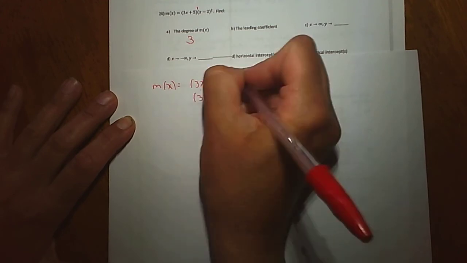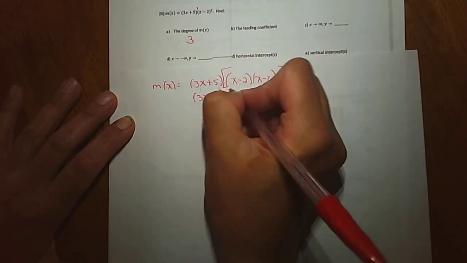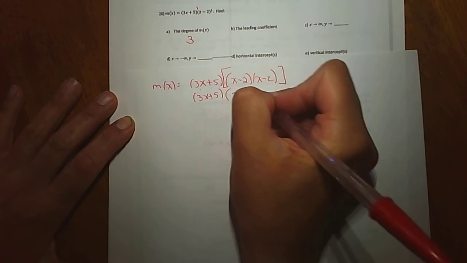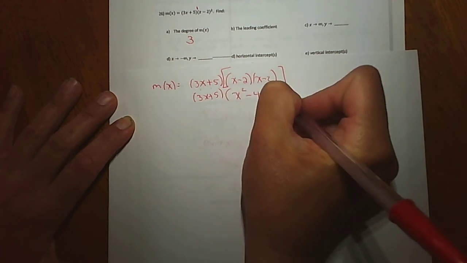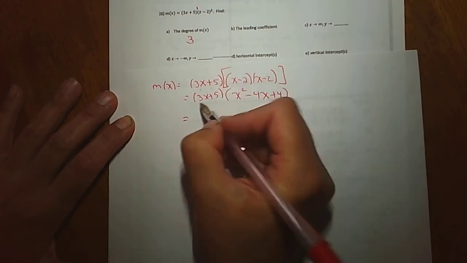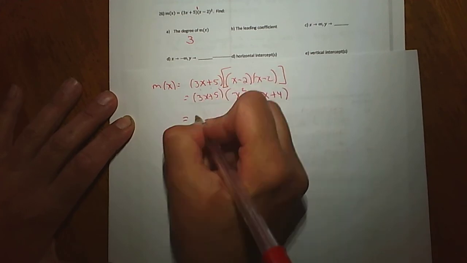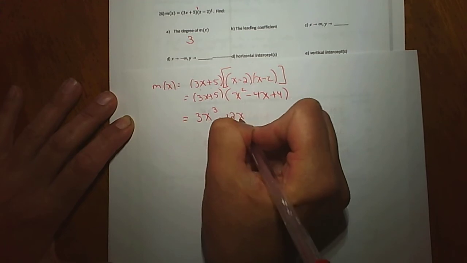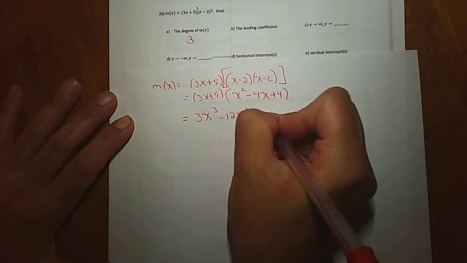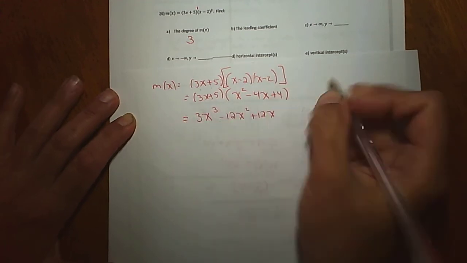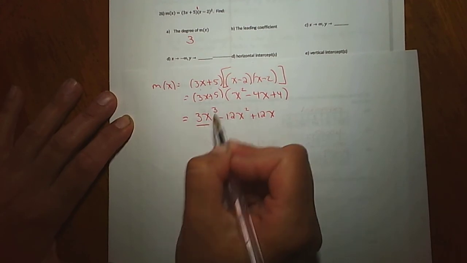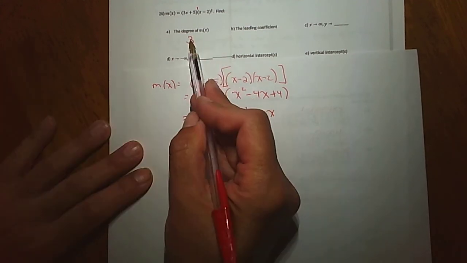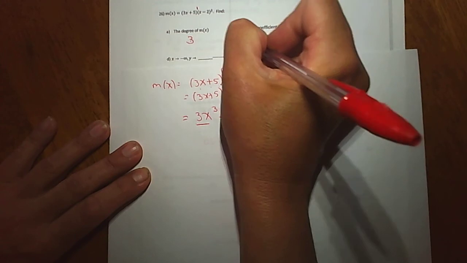Well, if you multiplied those two together first, you get x squared minus 4x plus 4. And then if you distributed this, you would get 3x cubed minus 12x squared plus 12x. And if you kept going, you'll realize that 3x cubed is your biggest power, right? Because that's our degree. And the leading coefficient is 3.